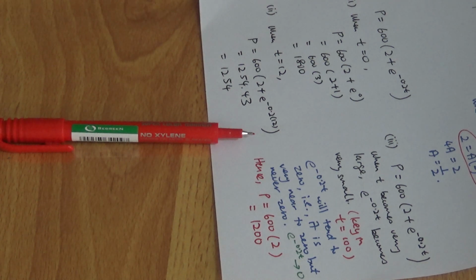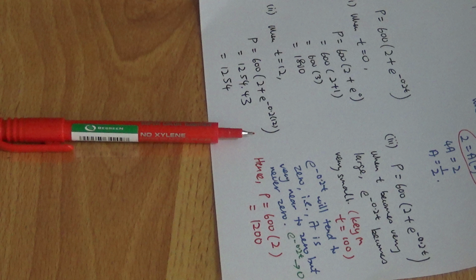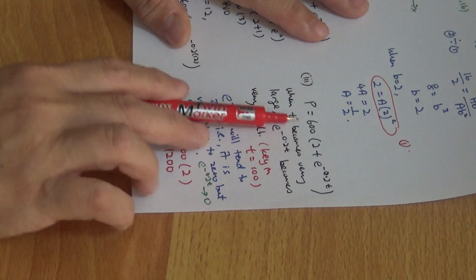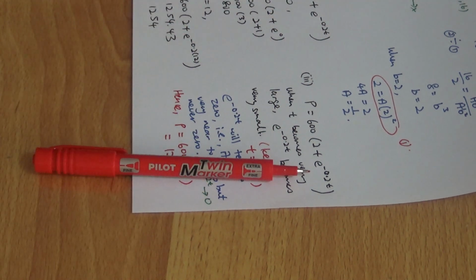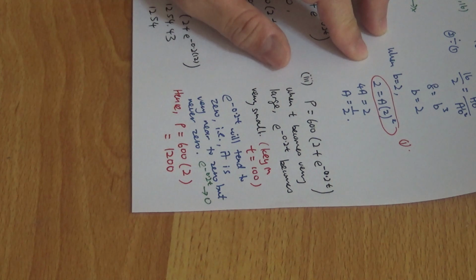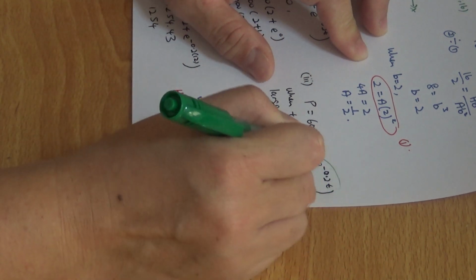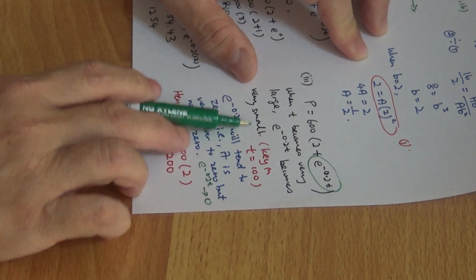Now the difficult part is actually part 3. Alright, let me explain this. In the long run, that is as T becomes very large. Now I want you to look at this particular equation here. Now if T becomes very large, this thing here will become very small.